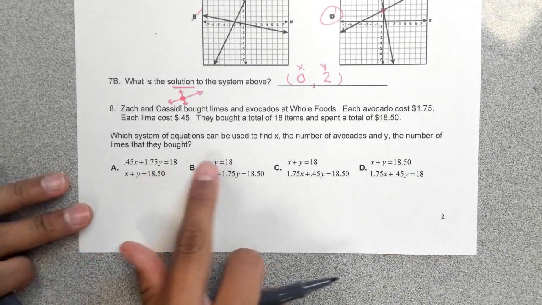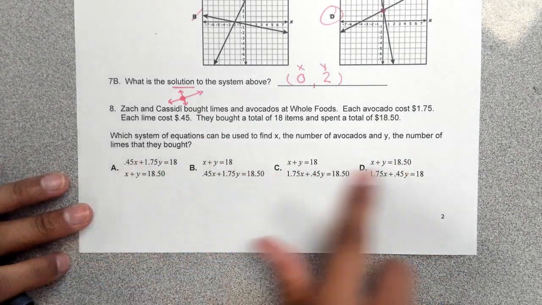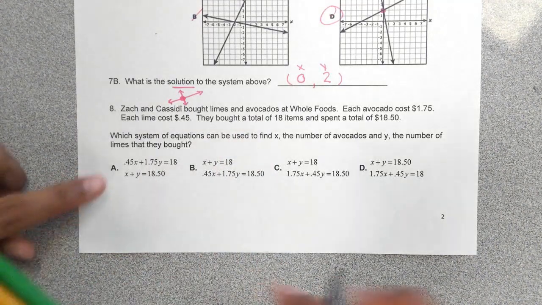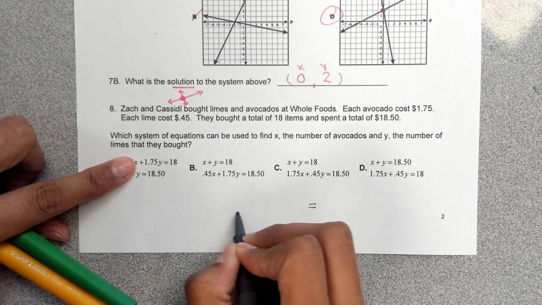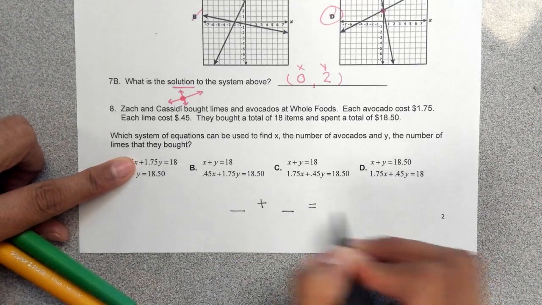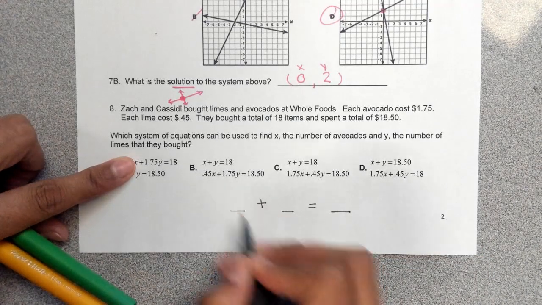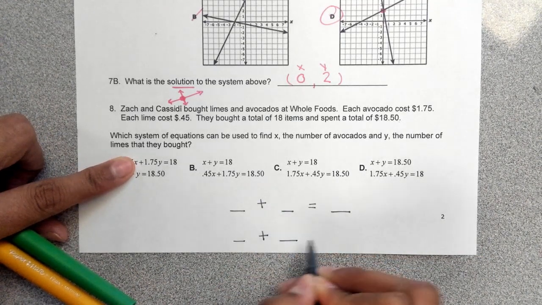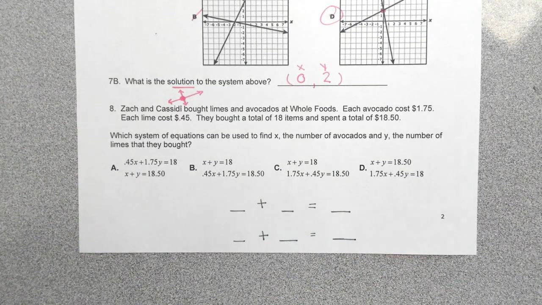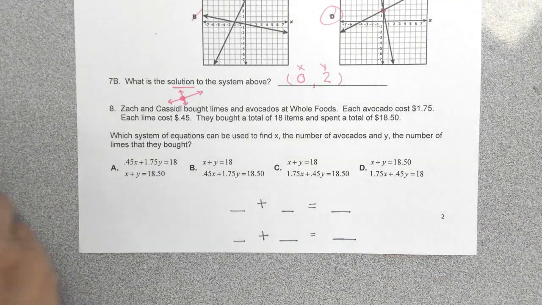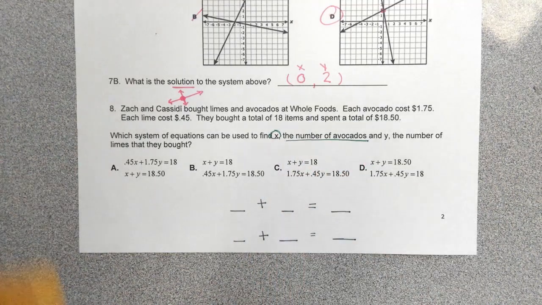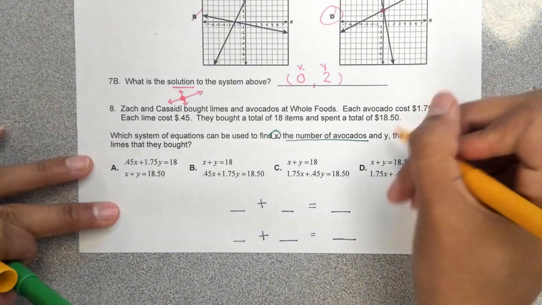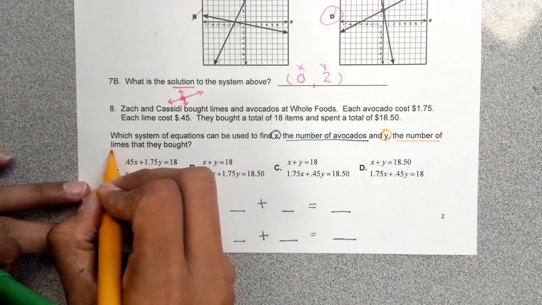And as you can see, your answer choices are just setting up the system of equations. So I'm going to write it myself. I can see that I've got two equations here. So I've got a blank plus a blank equals a blank. And I'm going to have two of those. So another blank plus another blank equals a blank. Before I start filling in those blanks, I'm going to identify the two variables. So x is the number of avocados and y is the number of limes.